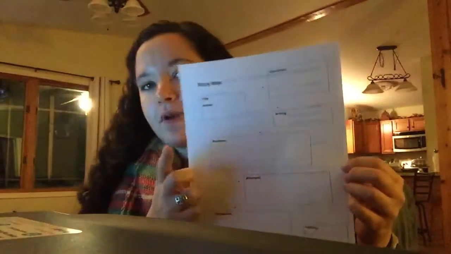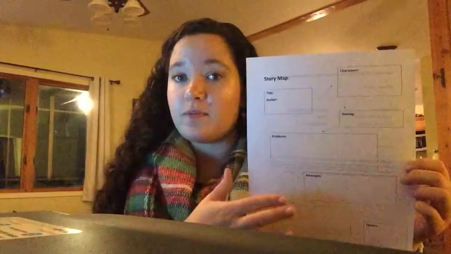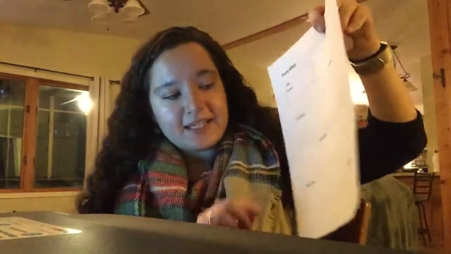Okay. Now, in our problems box, what do we put? The main problem, the main conflict. Good job. Now, over to the side here in the attempts box, what do we write? Good. Any attempts or anything the characters do to try to solve the problem or fix it. Good job. And then what's the resolution box for then? What actually solves the problem? Good job. What the big resolution, what the big problem solver was. And then last but not least, what do we put in our lesson box? The main idea. Good job.